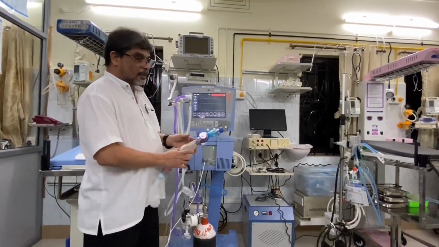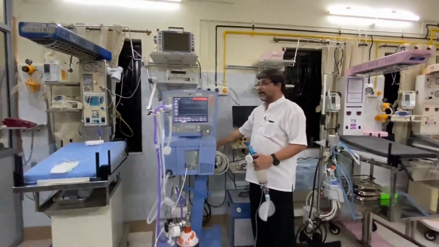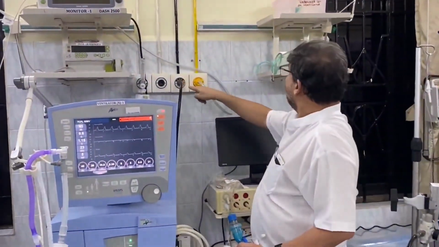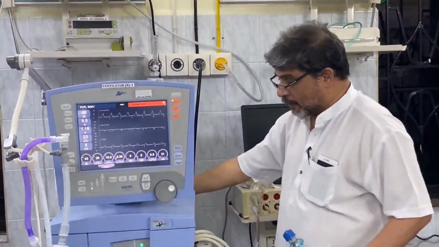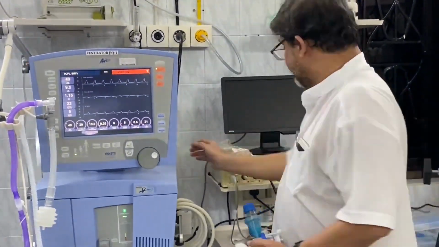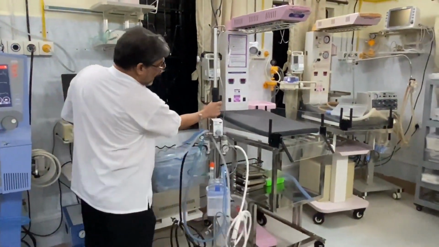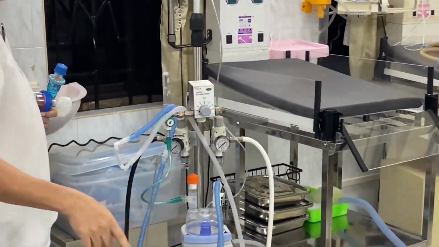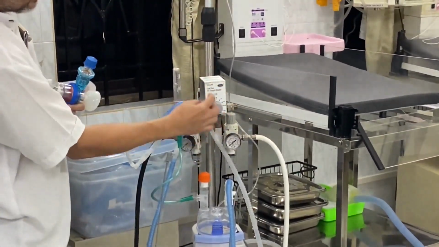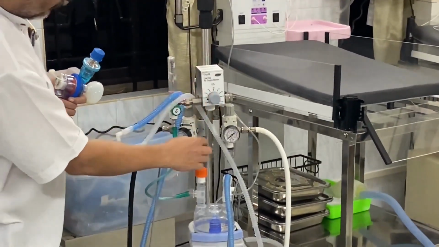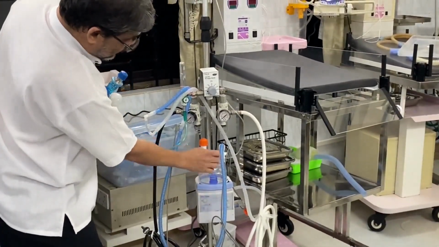What we do is, at the back of the ventilator, if you see, there are two ports connected. One is air and one is oxygen. This air and oxygen go to the back of the ventilator. There is something known as a blender inside it. If you see this machine here, another one, it has got a blender. From the back of the machine, air comes, oxygen comes, the blender mixes the air and oxygen, and then it is sent to the patient through the tubing.